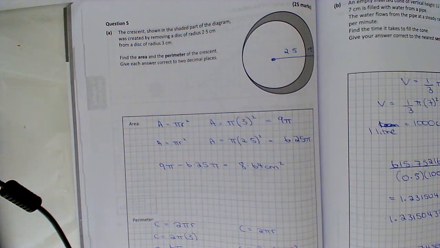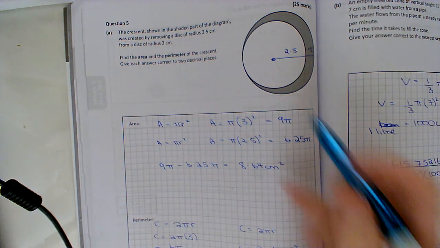So this is 2019 question 5. It says here, the crescent shown in the shaded part of the diagram was created by removing a disc of radius 2.5 centimeters from a disc of radius 3 centimeters. So I just drew it in quickly.